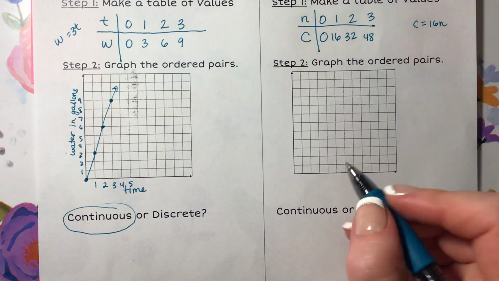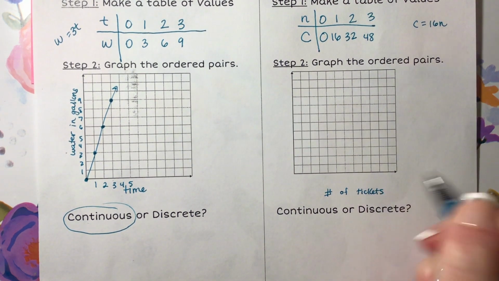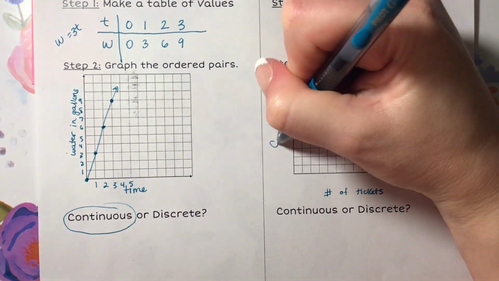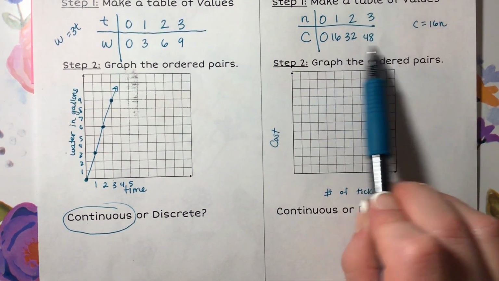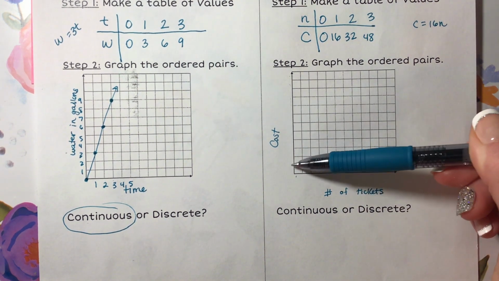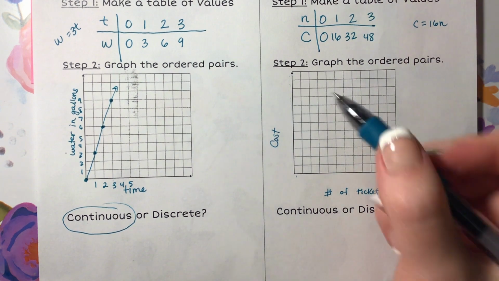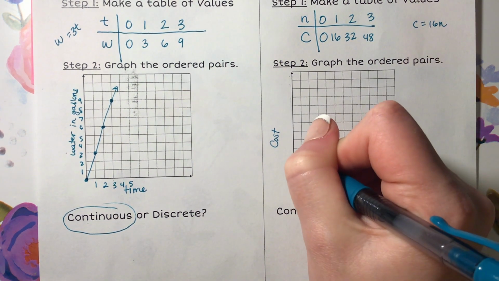Along the bottom is my number of tickets, and along the side is going to be the cost. Now these numbers start getting pretty high, and clearly I don't have 48 boxes going up and down. So I am going to label these by 4s, but I'm still going to skip every other, I think.